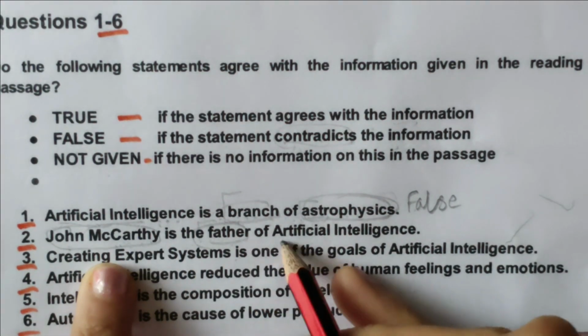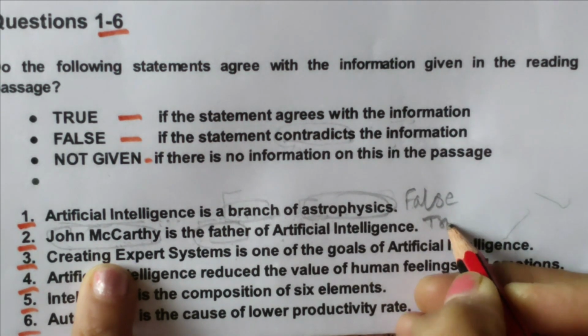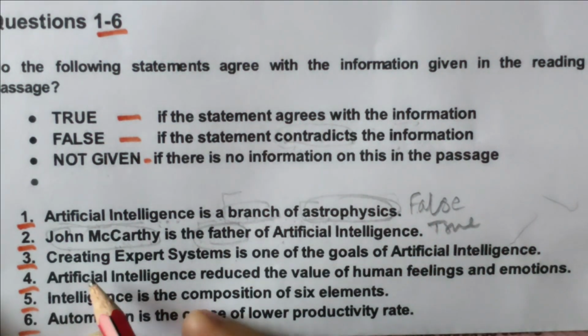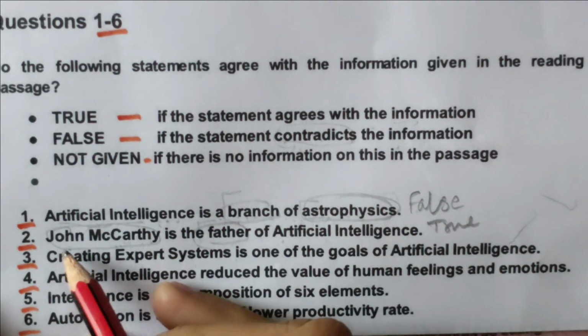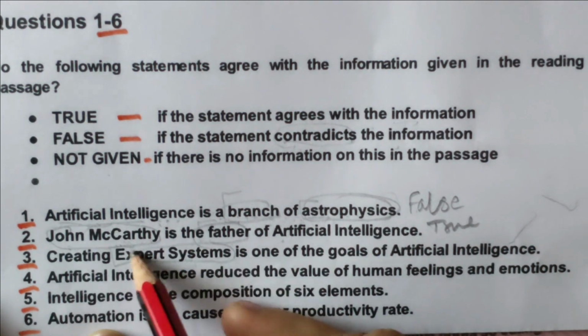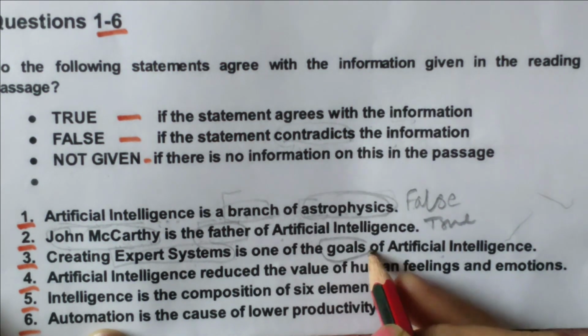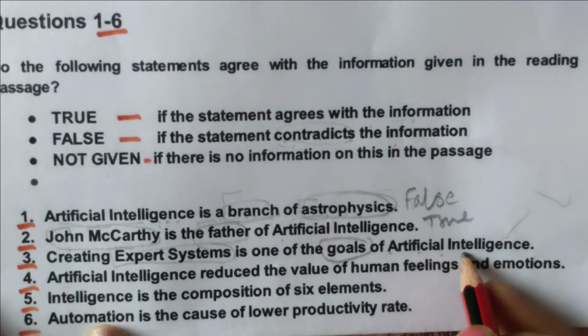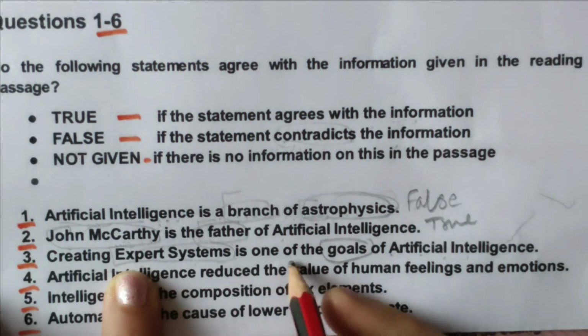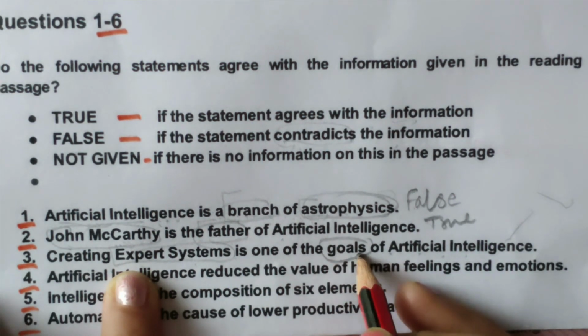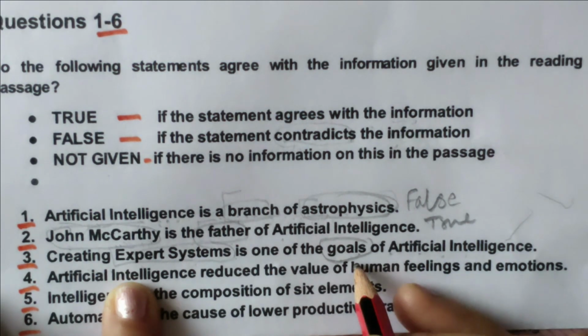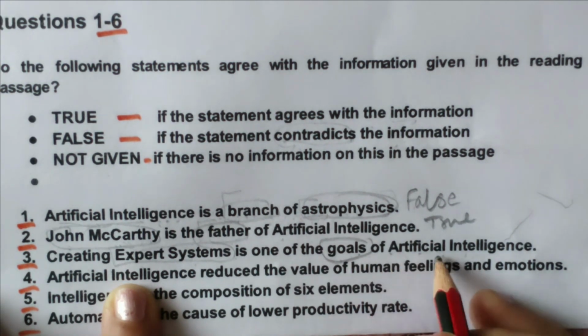Exactly clear thing it was given, so answer is true. Now next, third one, creating expert system. Expert system is our keyword, is one of the goals of artificial intelligence. Creating expert system is one of the goals. Instead of goals we can get the word aims also. So goals of artificial, main aim also they can write.